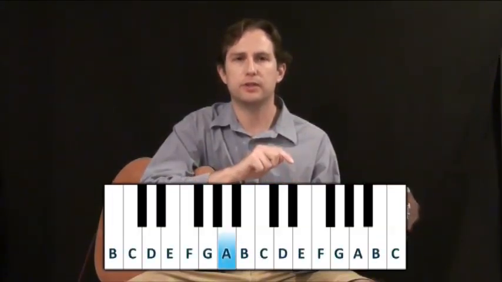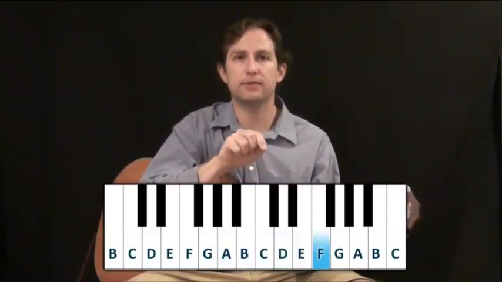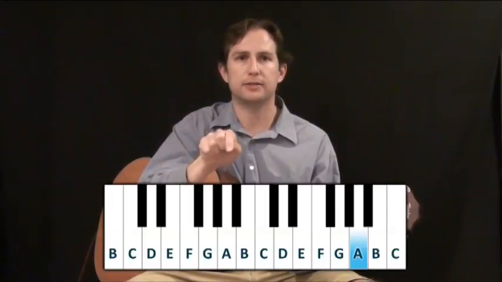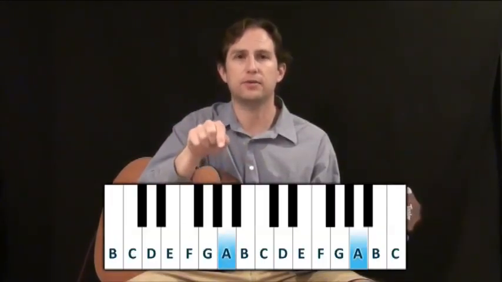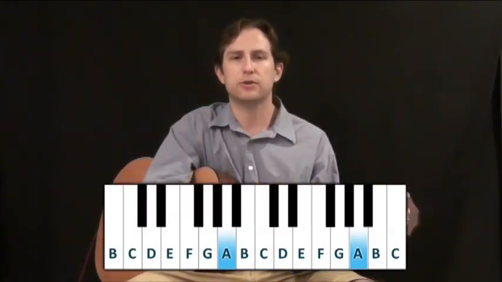If we start with this note, we'll just play the white notes. We'll go A, B, C, D, E, F, G. And you'll notice the next note after G is A again. So look at the position where A is. It's the exact same position as it was before, except it's an octave higher. And that pattern continues on and on. It repeats itself. So those are your natural notes.